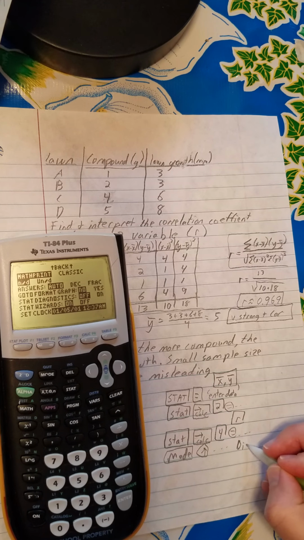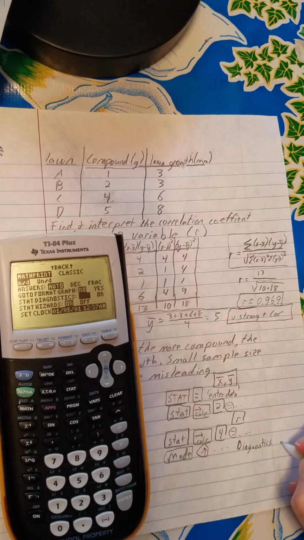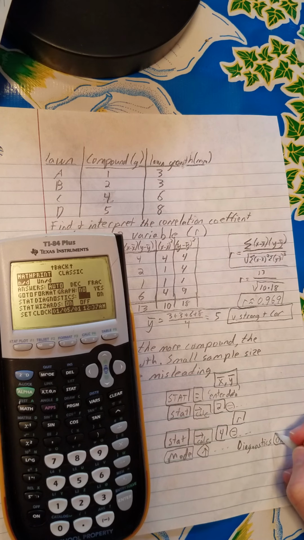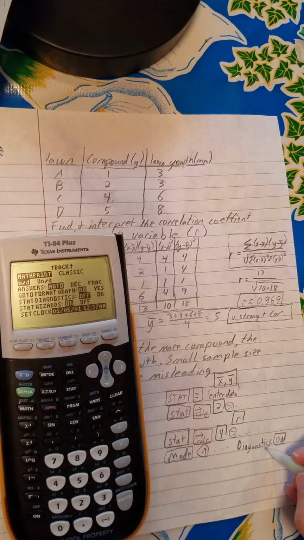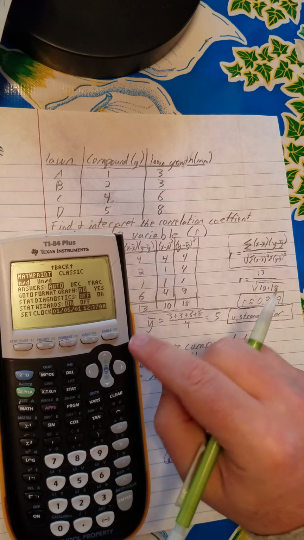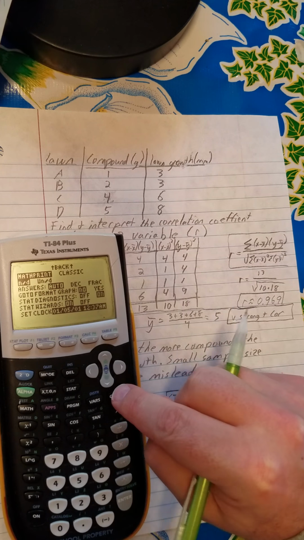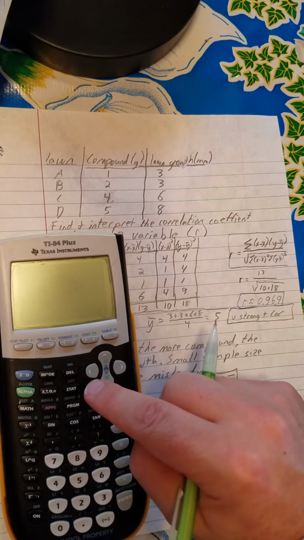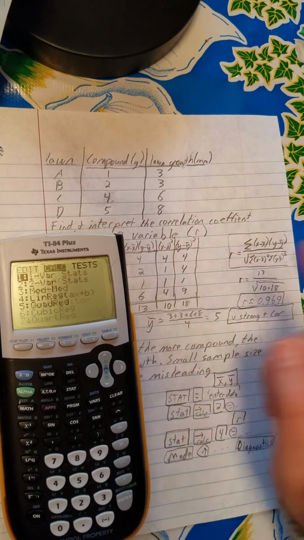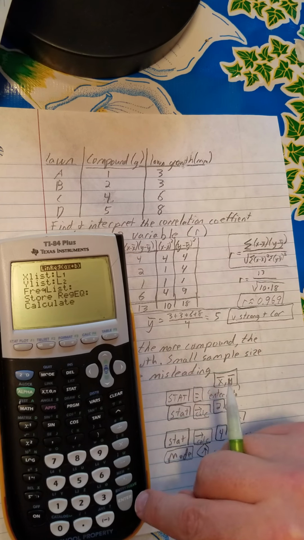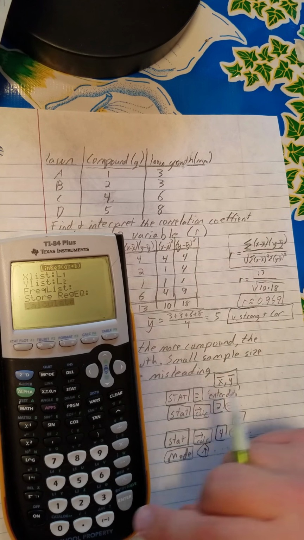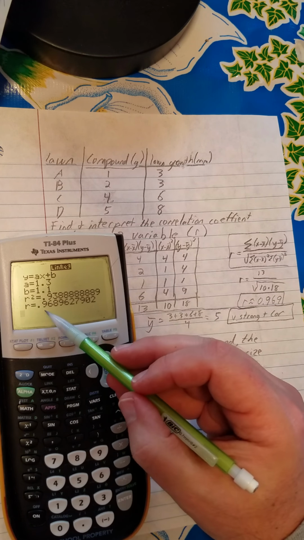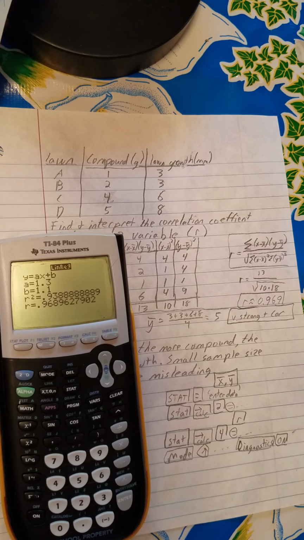Anytime the batteries get changed, for some reason they default it to off. I don't know when you ever want it off, but make sure the diagnostics is turned on. Clear to get out of here. Redo it. Stat, calc, 4, enter a few times, and there it is. 0.969.